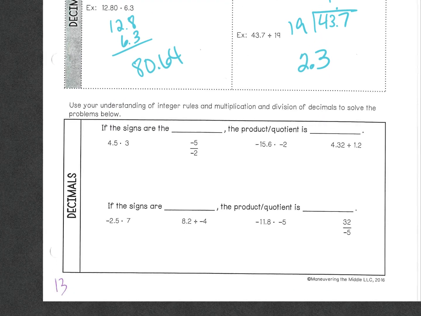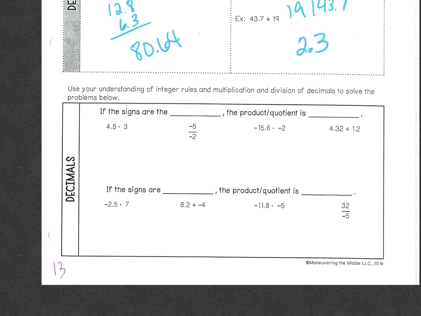Okay, so now understanding integer rules with multiplication and division. If the signs are the same, just like integers, then the product or quotient, so this is multiply or divide, is positive. You can use your calculator for these. I'd like you to do that first. But just remember that a negative divided by a negative makes it positive. So go ahead and pause, do these four, and then resume.